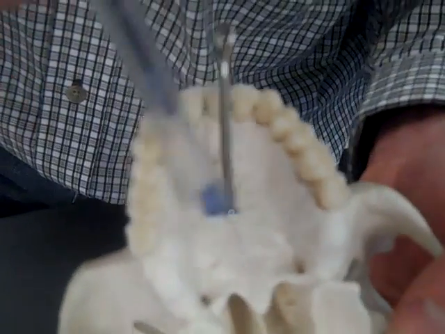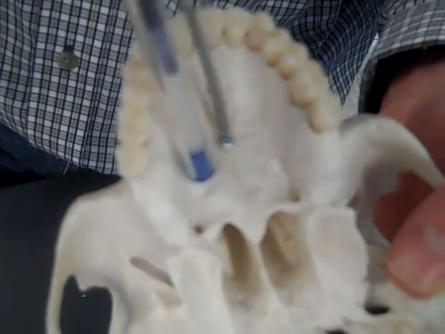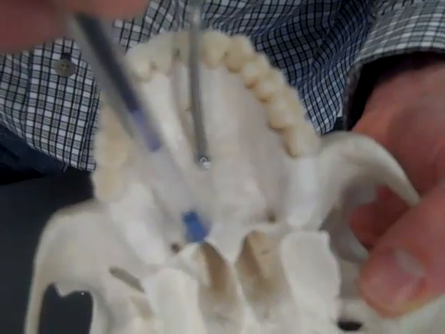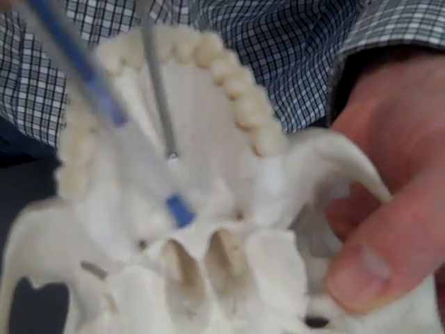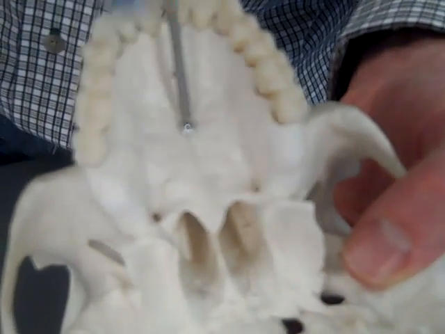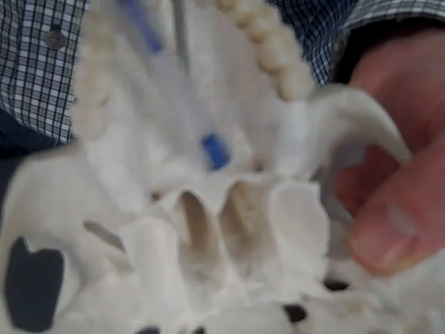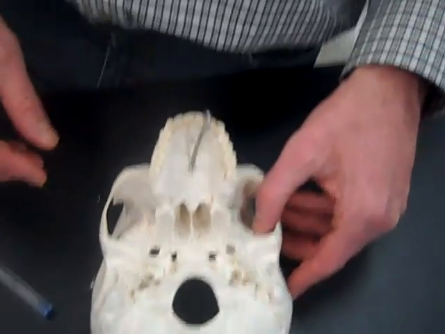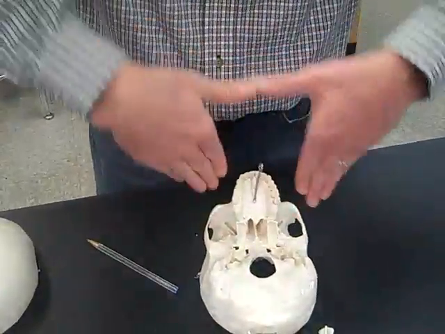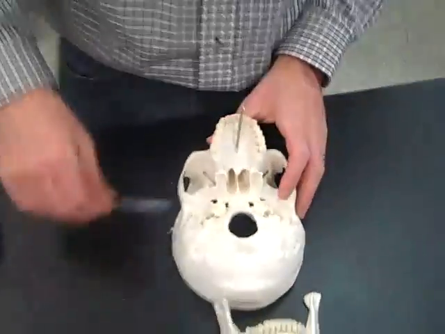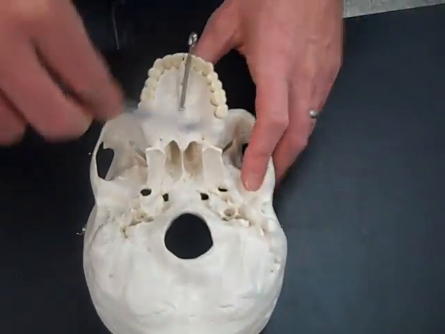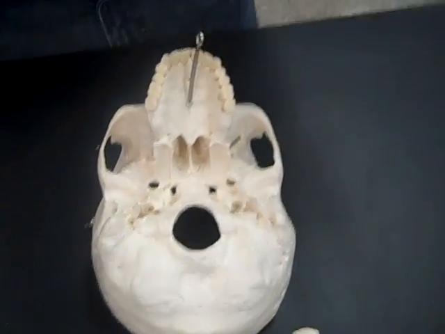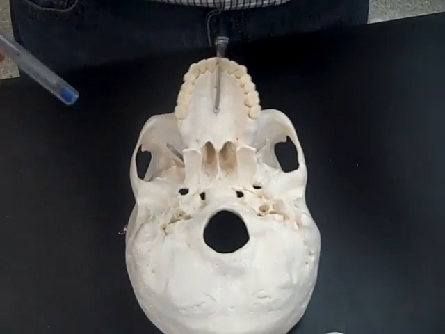Posterior to the palatine processes of the maxillary bones, we have two little parts right here. These are the horizontal plates of the palatine bones. So we have the palatine bones back here. Each palatine bone is kind of shaped like the letter L, so obviously this is an L and this is an L, and they're kind of like this in this picture, but we're just seeing the part where my thumbs are, which is right here and right here. So collectively this is the hard palate.